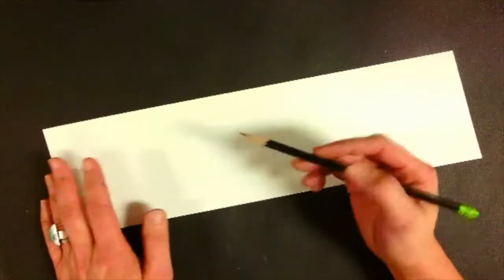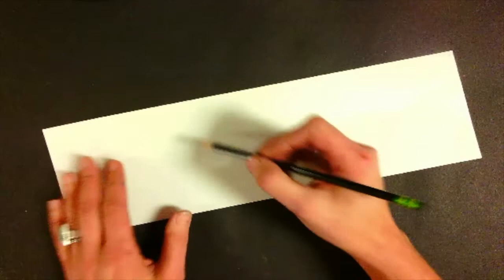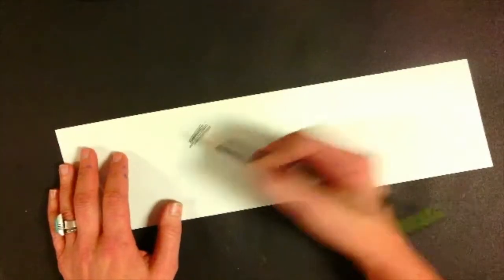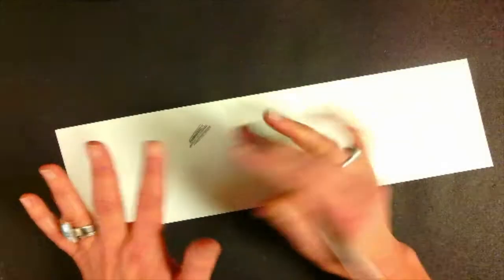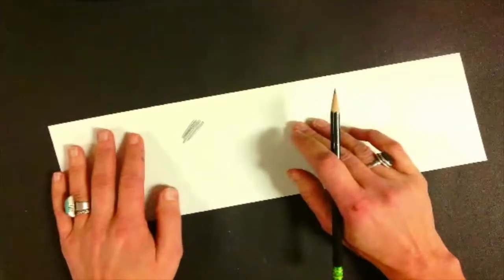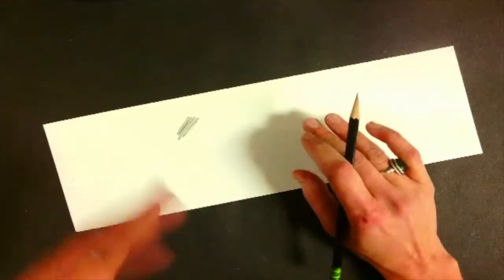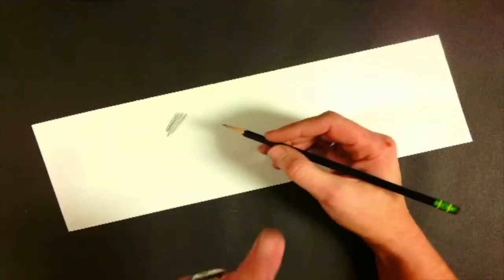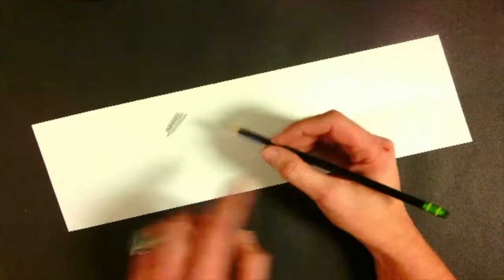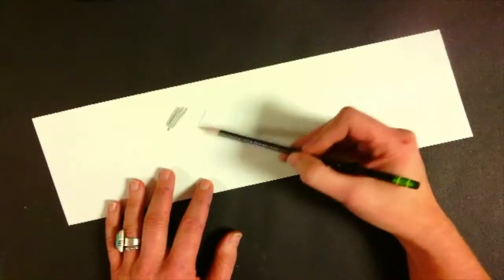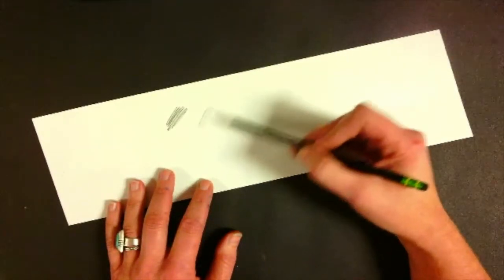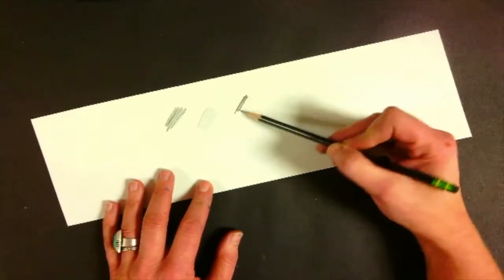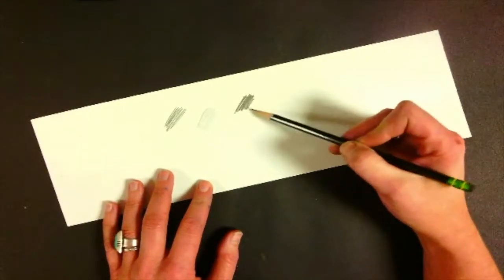Shading is what happens when you take a pencil or other art tool and rub it against the paper. So that's your very most basic definition of shading. But in order to show value in your shading, what you have to do is change the pressure of your hand. So if I color very, very lightly, then I'm going to get a light value. If I color very, very heavy, I get a dark value.